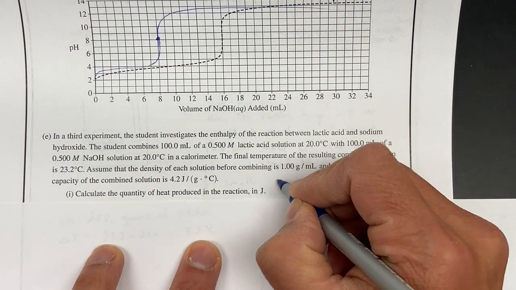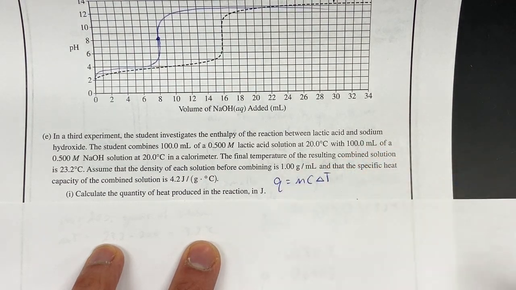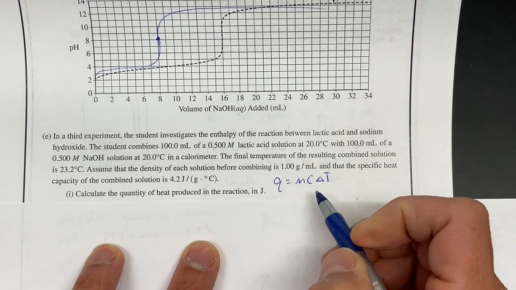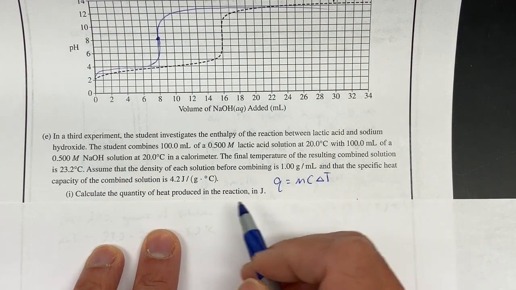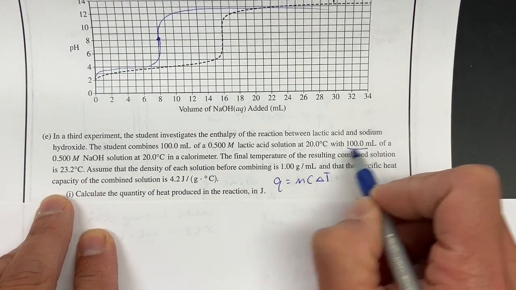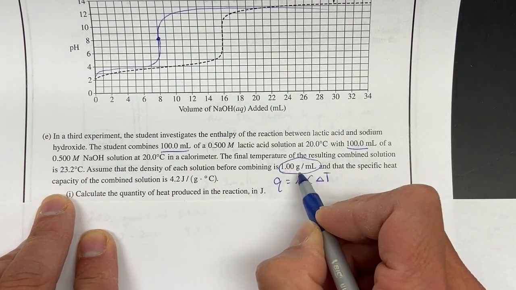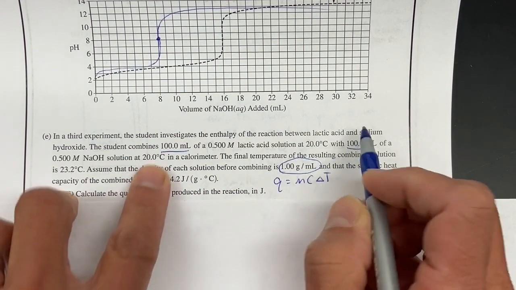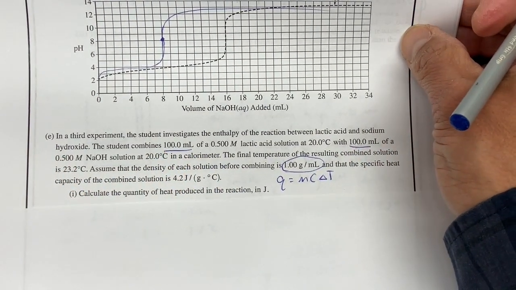We have our equation, Q equals mc delta T. And it's on the equation sheet, but you should know that this is heat produced. M is mass. They give you volumes here, but they tell you that the density is 1 gram per milliliter. So if I have 200 milliliters, that means I have 200 grams. So you gotta know that.